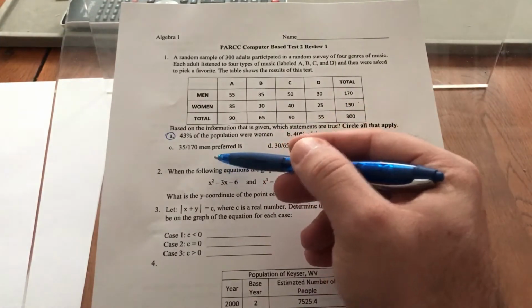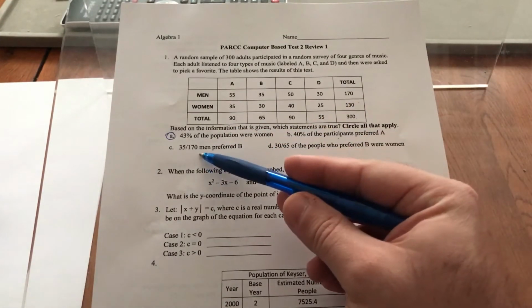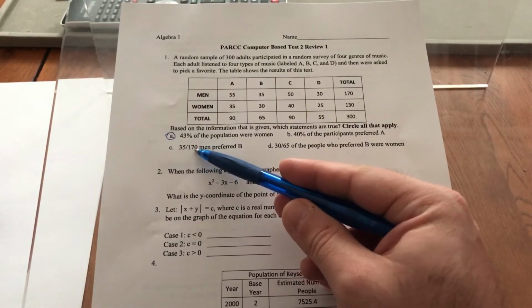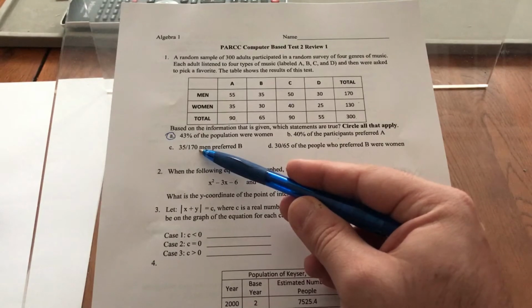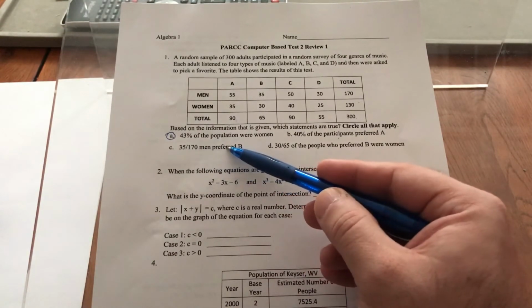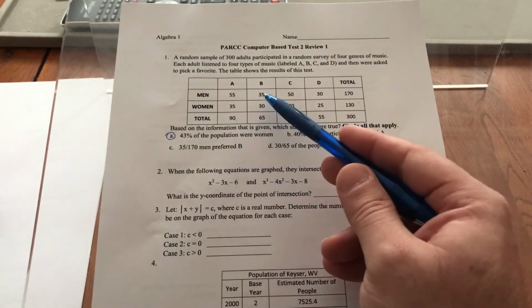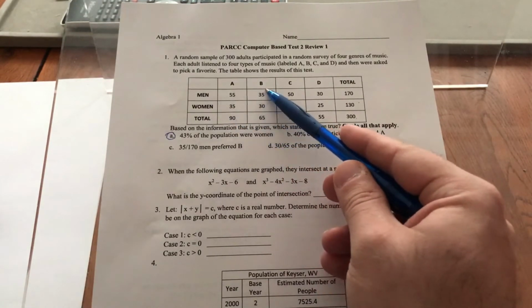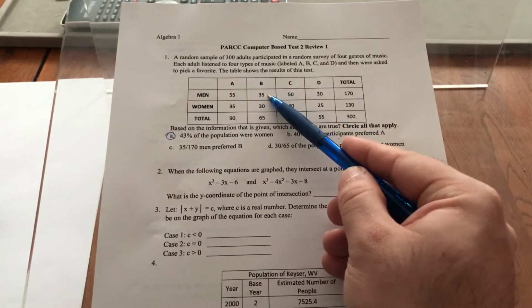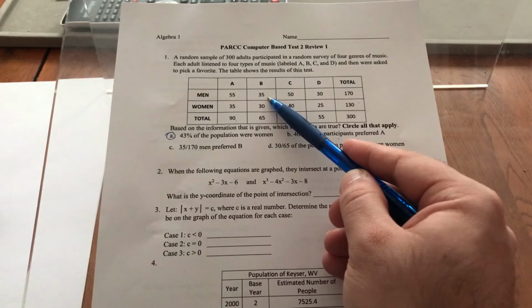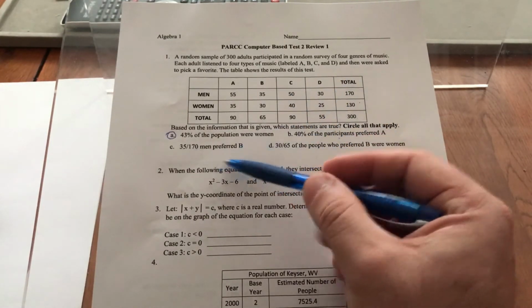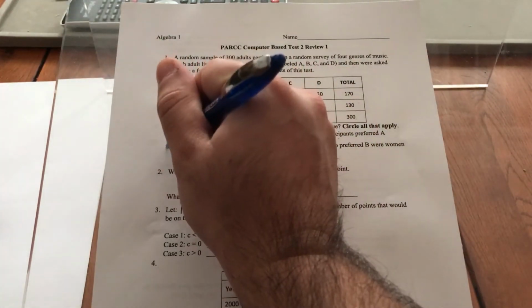All right. Now, for the last two, we don't have to do any calculations in our calculators. We just have to look at the options. It says 35 over 170, or 35 out of 170, men preferred B. So let's look at the number of men who preferred B. Here's the men. Come over to where B is. 35 people did. All right. And we're talking about the total number of men here. So 35 out of 170 men preferred B, and that is true. So on that one, we'll circle C.